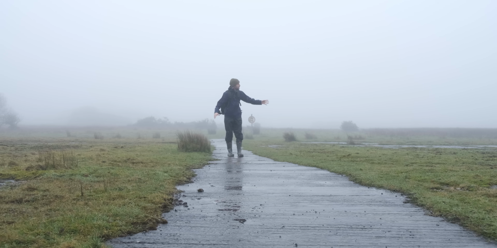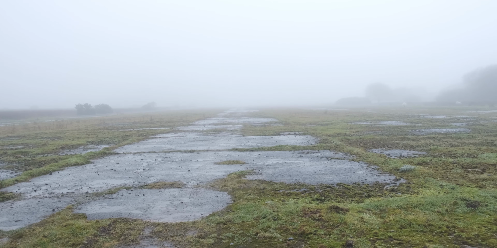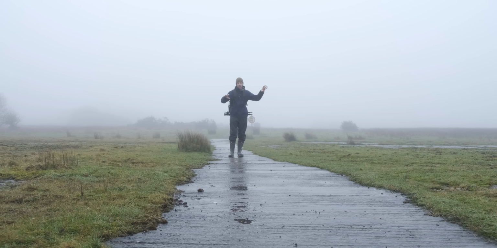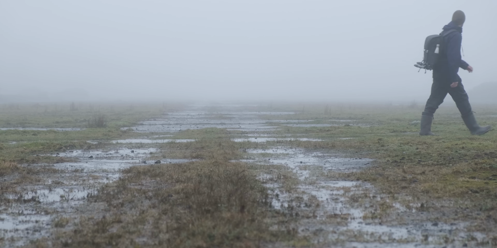Now this is an old World War II airbase and we're standing on the old runway right now. Not that you can see much of it apart from the sheep there, but yeah, this is quite an interesting place, but there are pockets of woodland dotted around this area that I think could make for some interesting shots. So let's go and see what we can find.